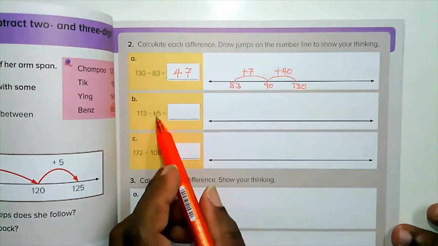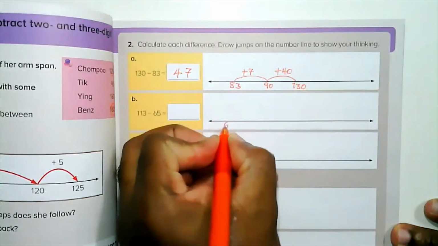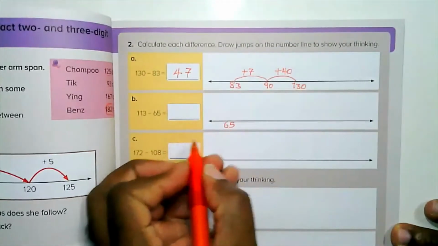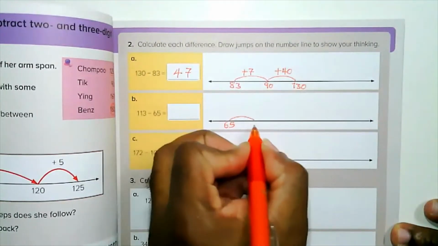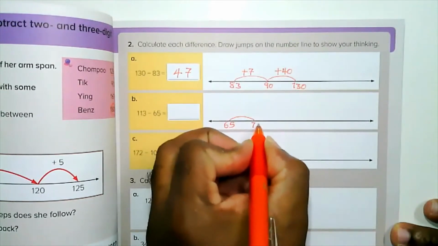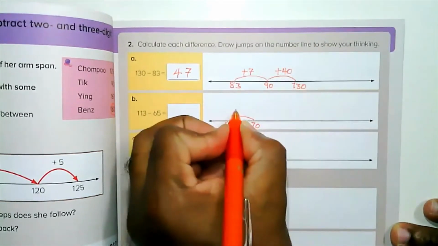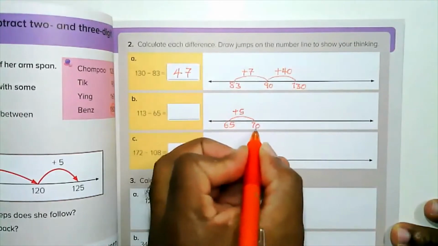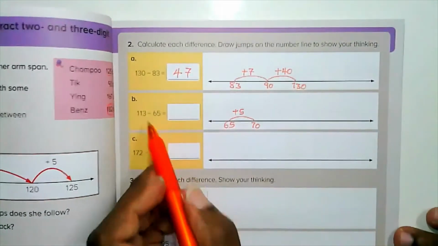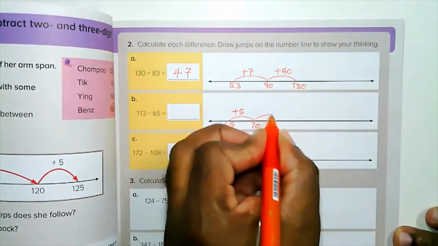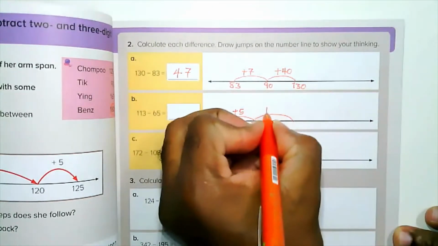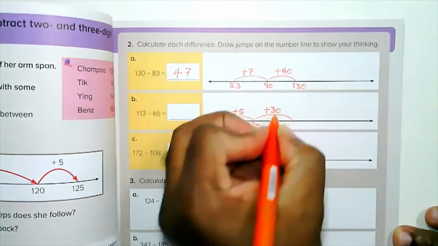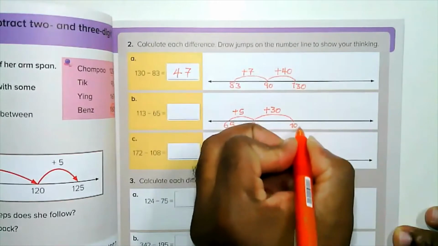Part B. Let's start with the lesser number, 65. Make it a round number, 70. 65 plus 5 is 70. Now, make it 100. That is plus 30 will be 100.